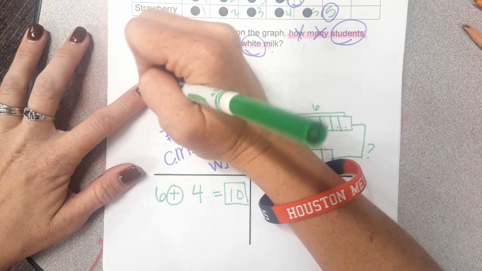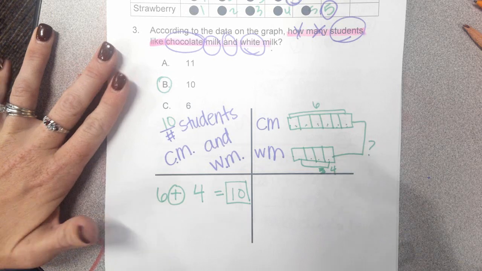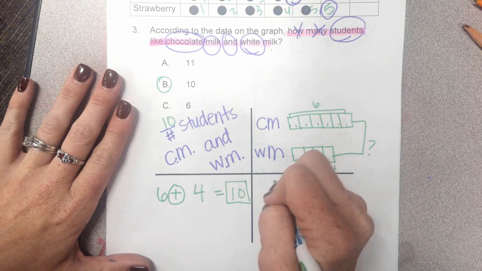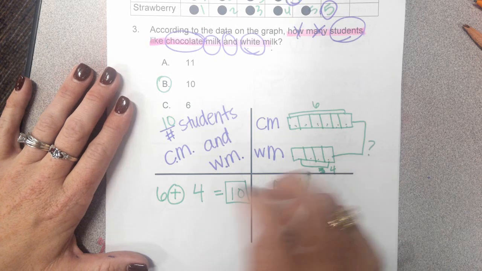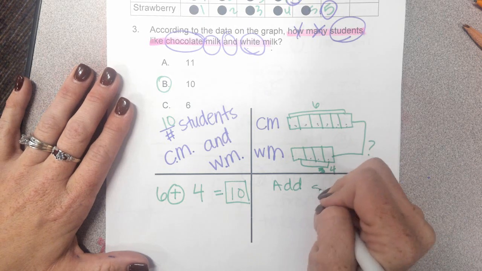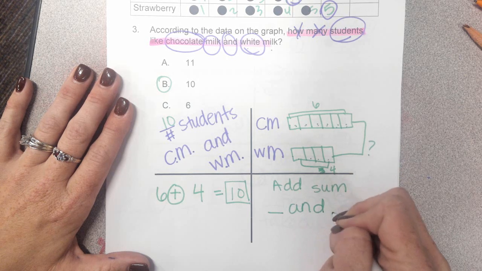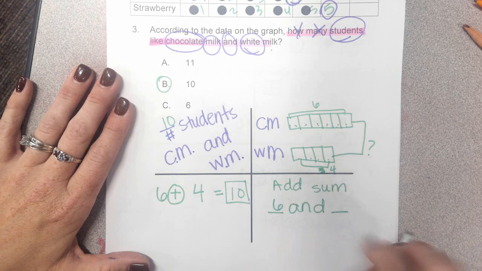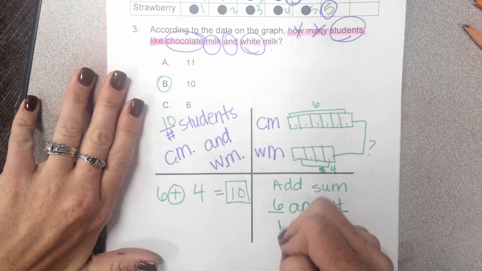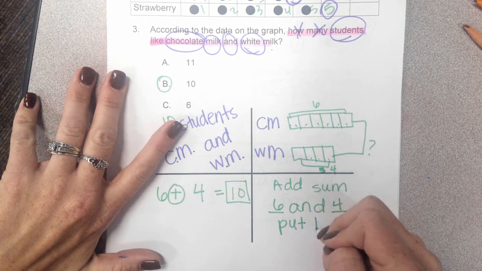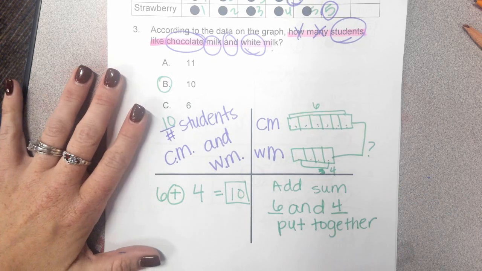And circle my letter. In our how did we do it? Well, did we add or subtract? Well, this is adding. ADD. And when we add, we also say sum. We found the sum. The sum is 10. And we say, what 2 numbers did we add? We added 6 and 4. And then put together. P-U-T-T-O-G-E-T-H-E-R. Put together.